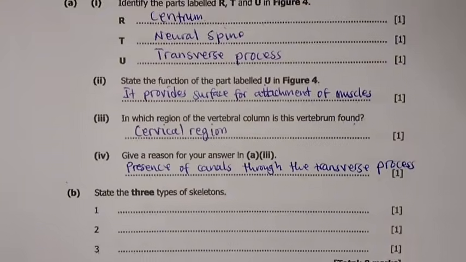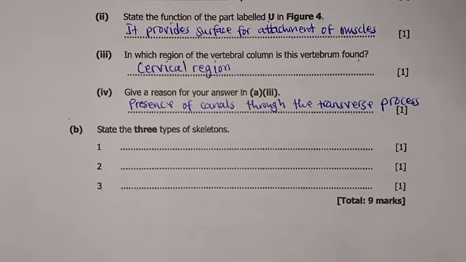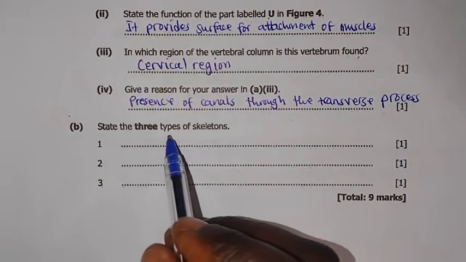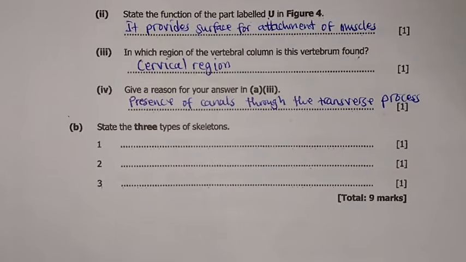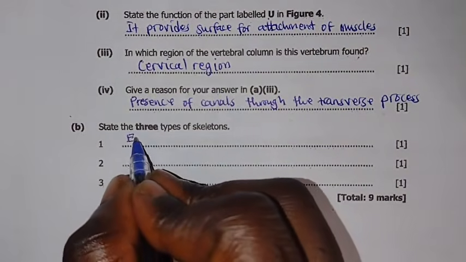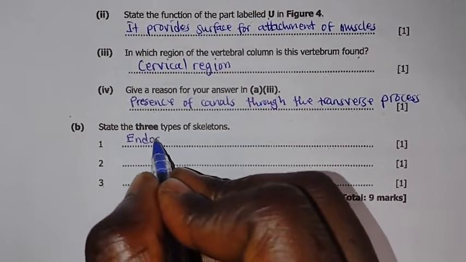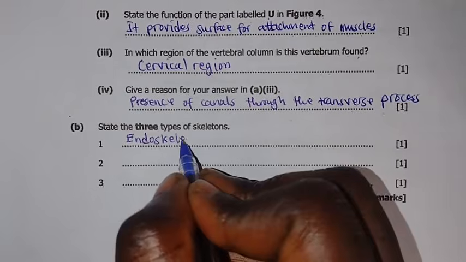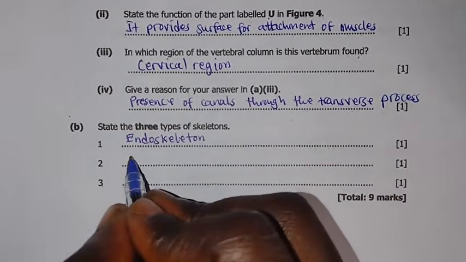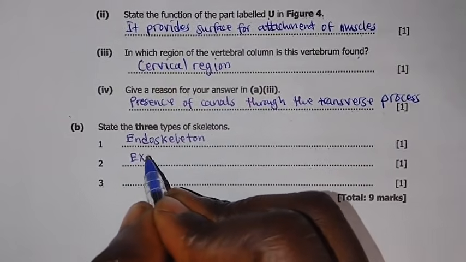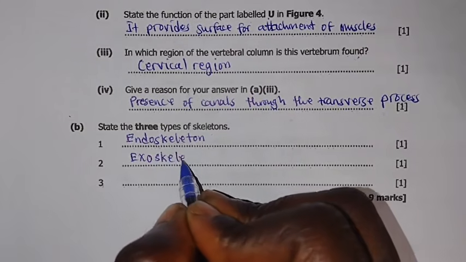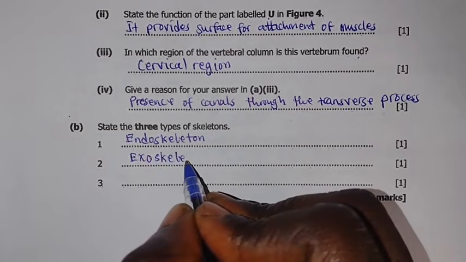So let us now just answer our last question here, which is question B. State the 3 types of skeletons. We have 3 main types of skeletons. We have endoskeleton, which is normally found in human beings. Apart from that, you also have exoskeleton, normally found in insects.